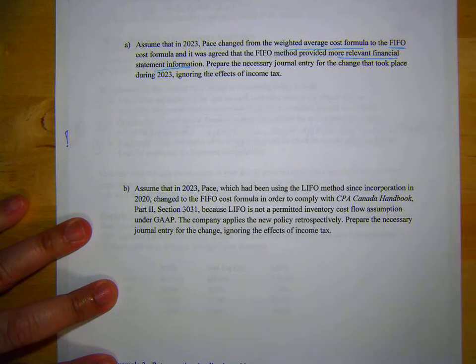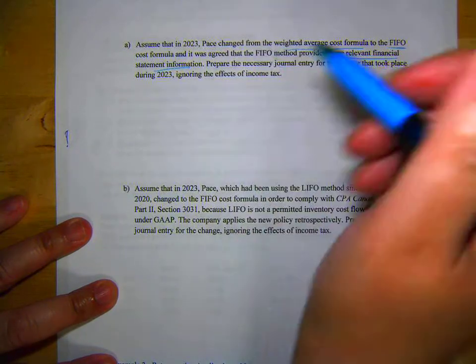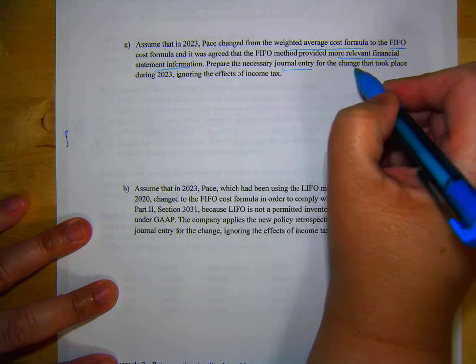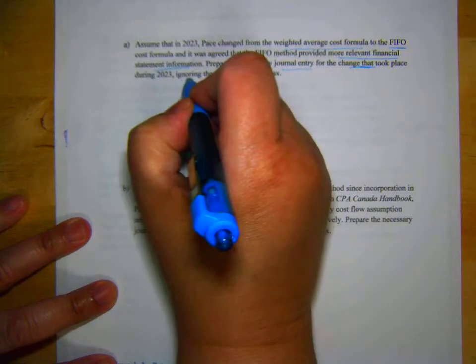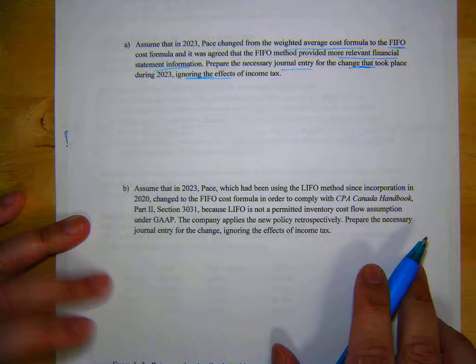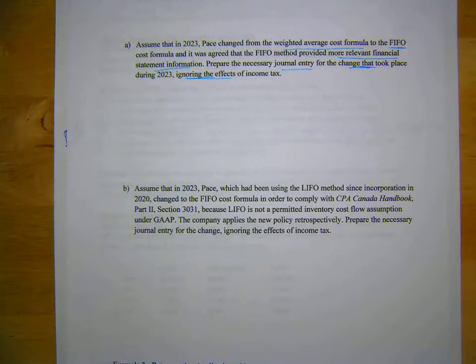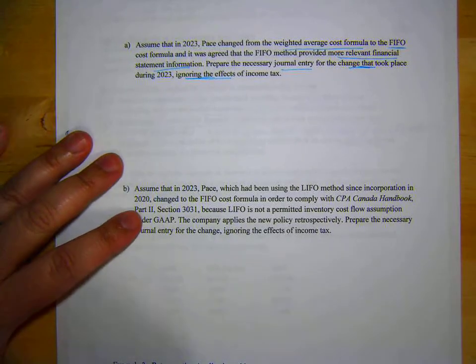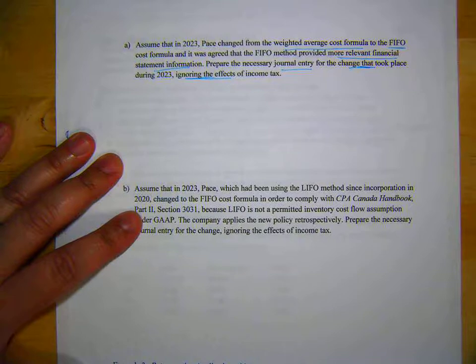You can't just go flipping back and forth. So we want a necessary journal entry for the change that took place. And first we're going to ignore the effects of income tax, and then I'll show you what would happen if we put income tax in. So first of all, ask yourself, is this an error? Is it a change in accounting policy? Or is it a change in estimate?